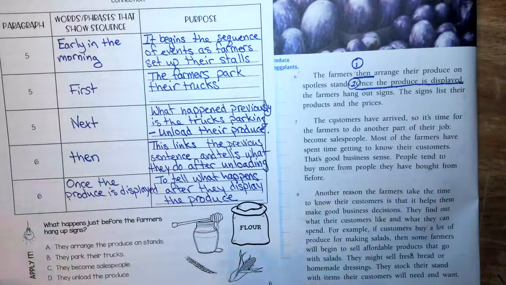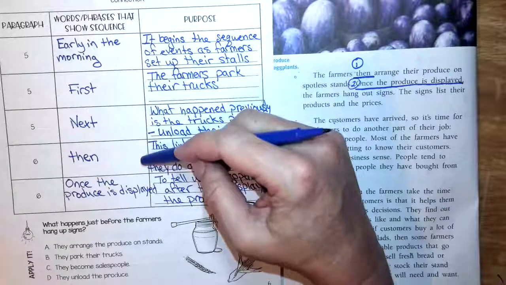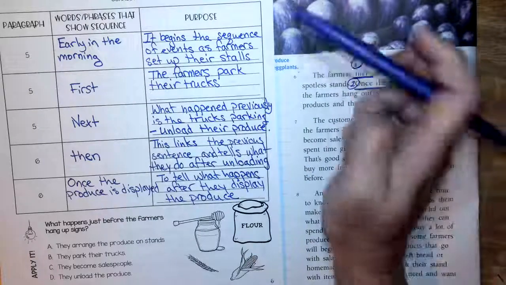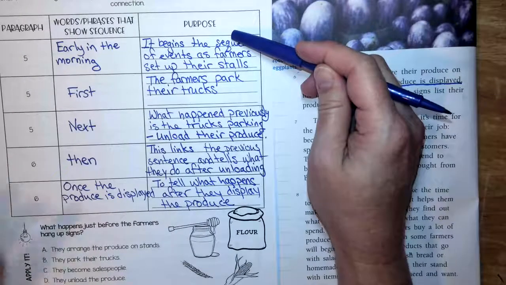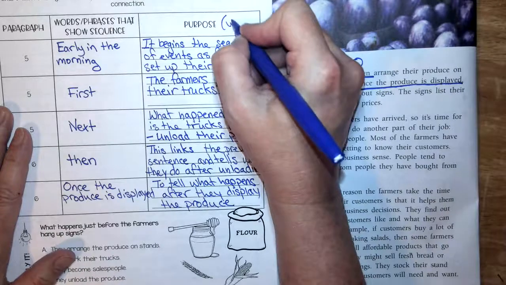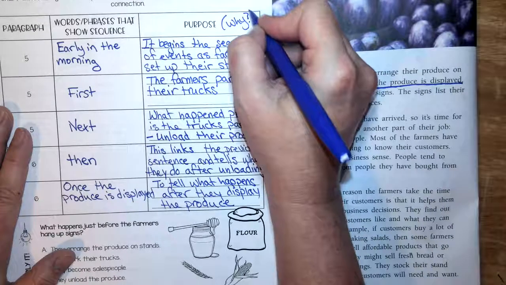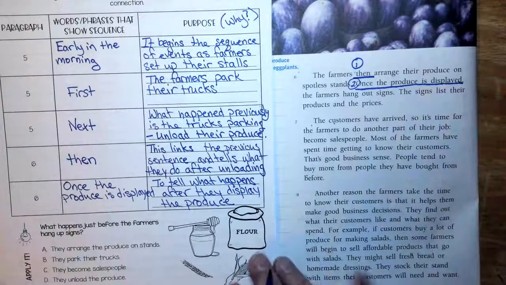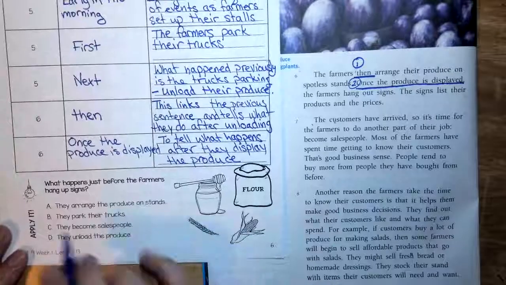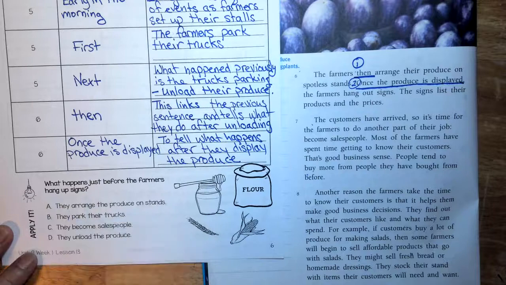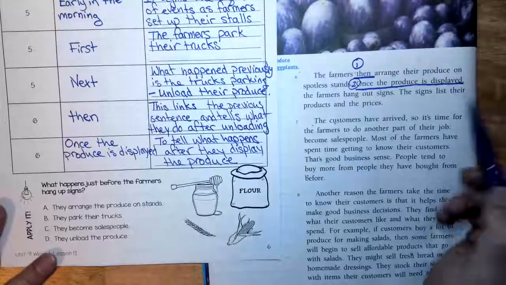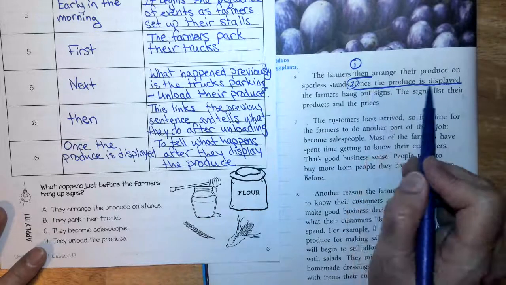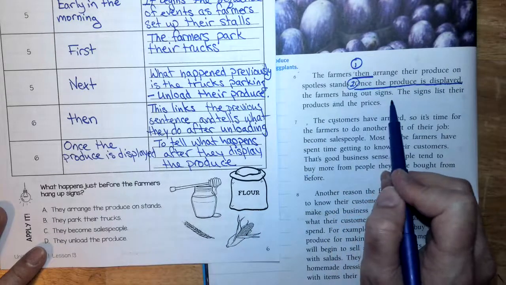Now, this might come as pretty straightforward to many of you, but it's often that we don't really think of what the real meaning of what first, next, and then are really actually describing, or why we are putting it there. Because really the purpose is why we are putting those words in the paragraph. Looking at the bottom, it says, what happens just before the farmers hang up their signs? Once the produce is displayed, the farmers hang up their signs.